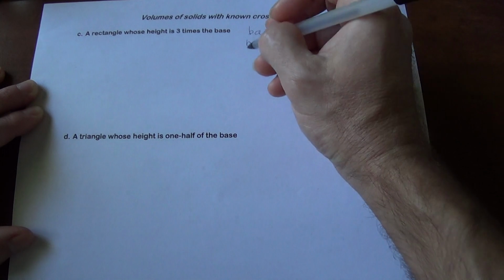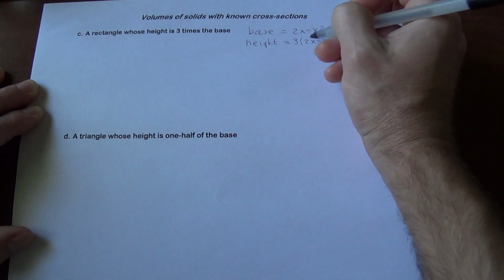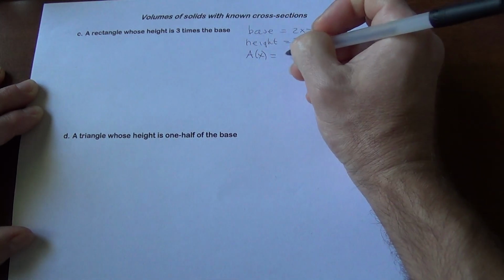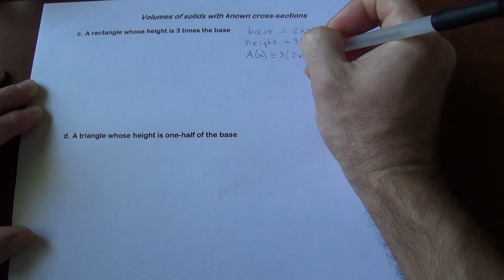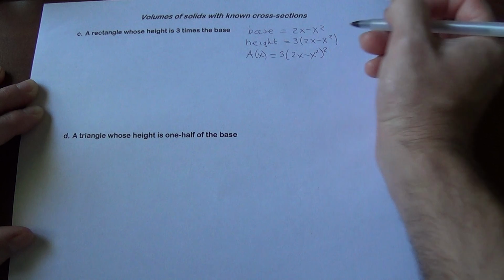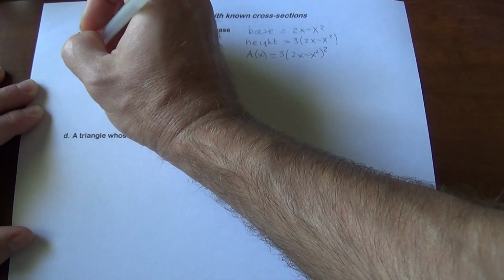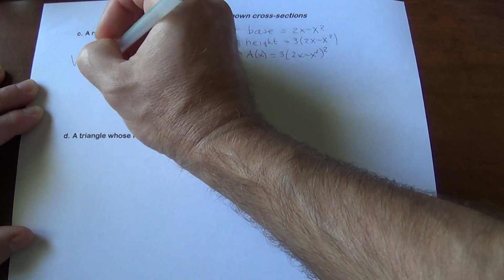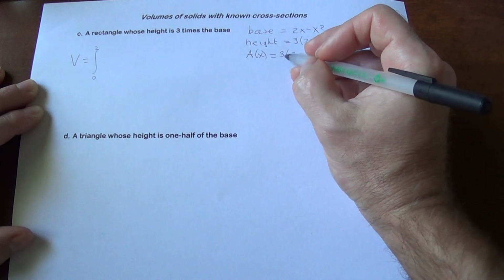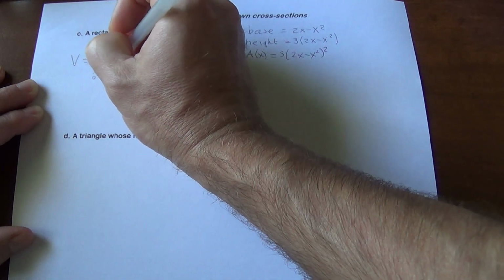And the area function here will be the product of these two. That's how you find the area of a rectangle. So it's going to be 3 times 2x minus x squared, squared, because we're multiplying these two quantities here that are the same, so this is the expression for the volume. So then I can write that the volume is going to be the integral from 0 to 2 of, since 3 is a constant, I would probably take it outside just to make it easier to work with.